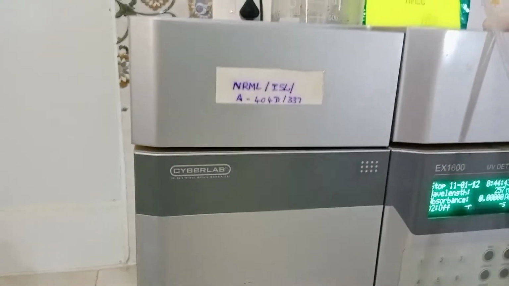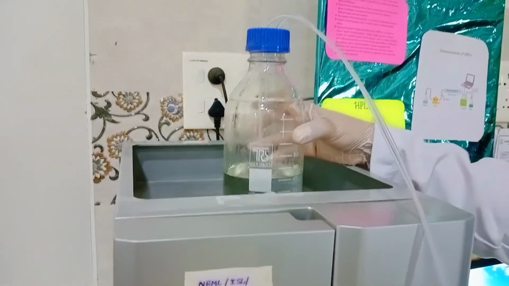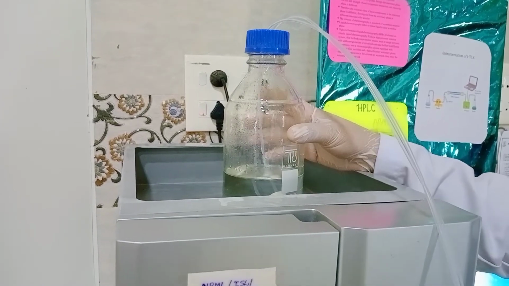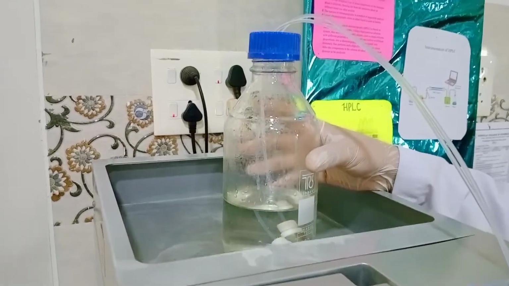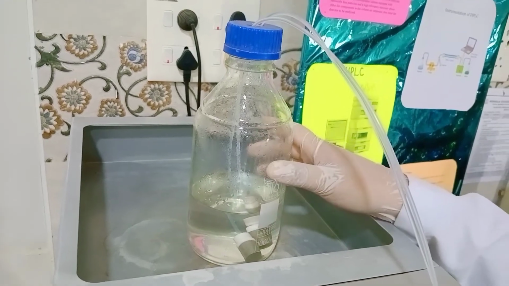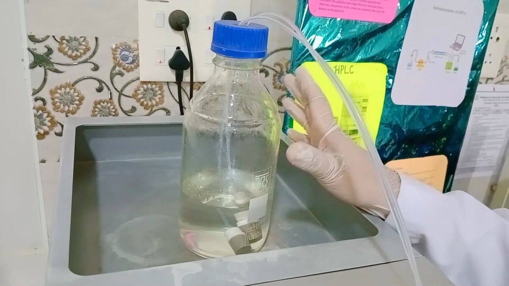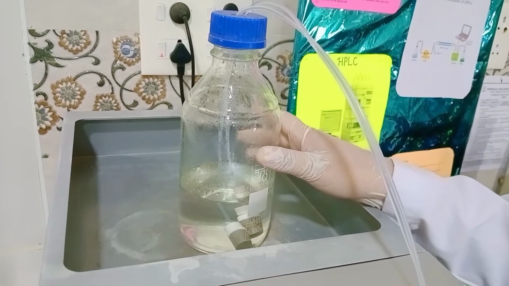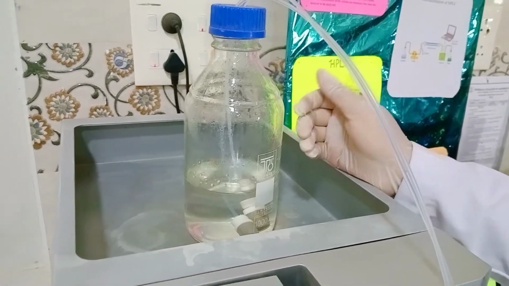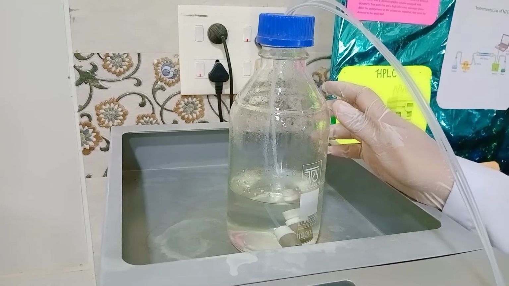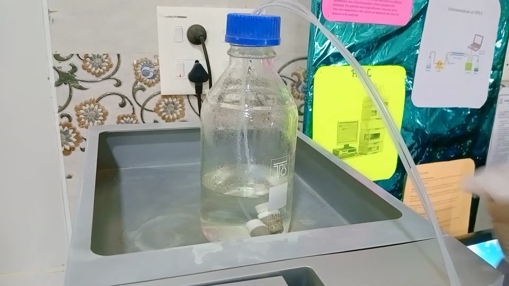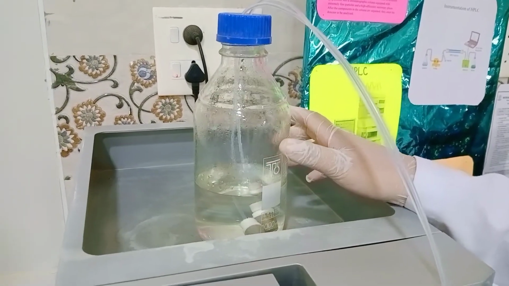Coming to the components of the HPLC, the first one is the mobile phase reservoir. In the mobile phase reservoir, we use HPLC grade solvents. A mixture of solvents or a single solvent is used as the mobile phase, based upon the nature of the chromatography, the nature of the stationary phase used, and the nature of the components to be separated. Before using the solvents as a mobile phase, it should be degassed. The degassing is done in an ultrasonicator or with vacuum filtration pumps. Why do we degas the mobile phase used in the HPLC? In order to remove the dissolved gases present in the mobile phase.